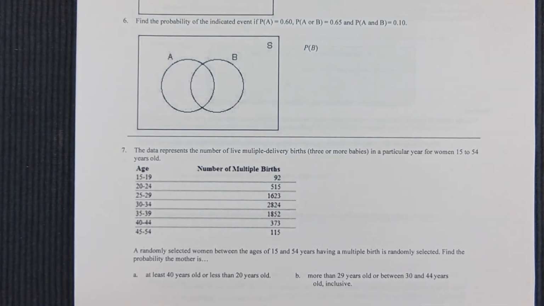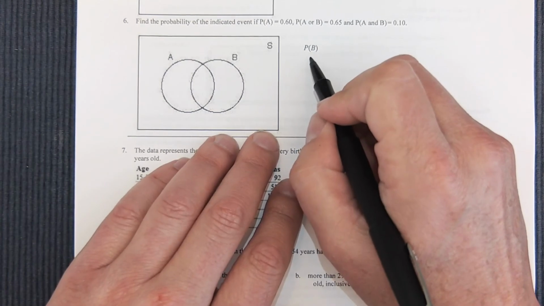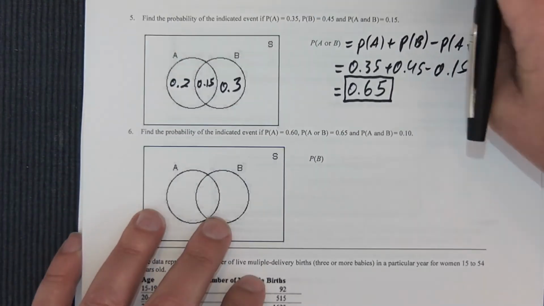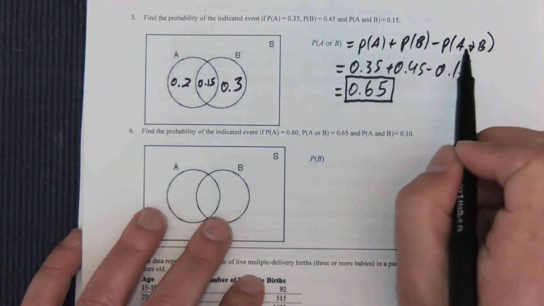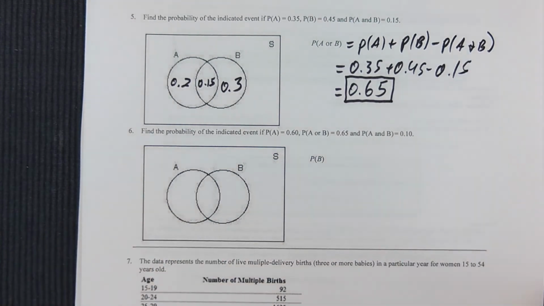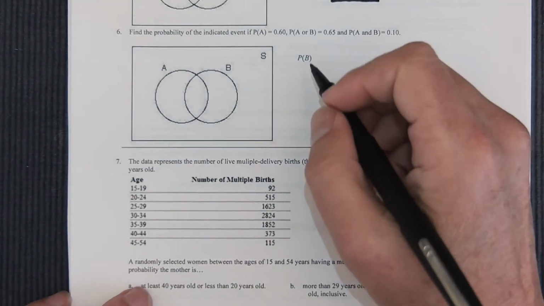Next up. Now we're looking for P of B. So now we're going to be using this same formula up here. This same formula here. But now this is our unknown, and we're given these three pieces. So it's going to look like this.